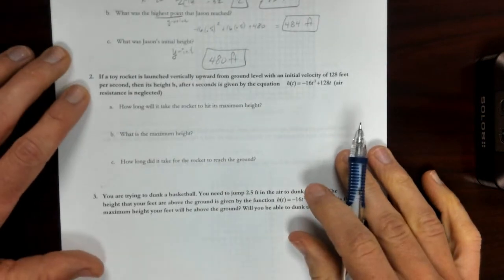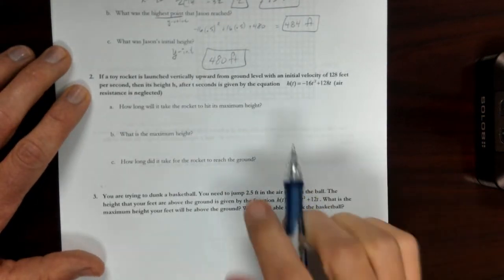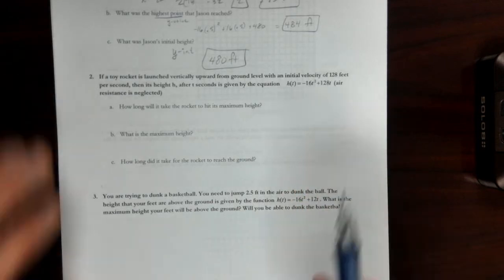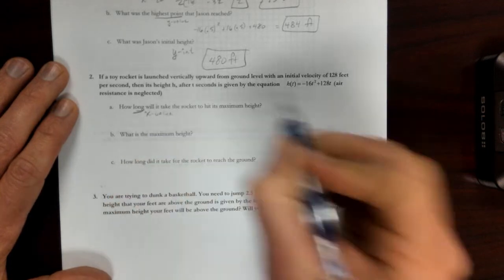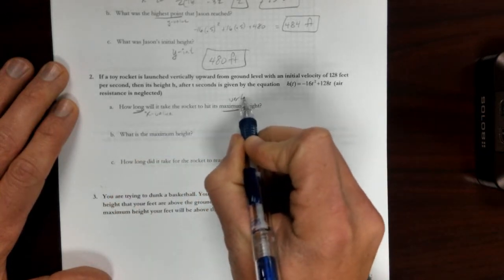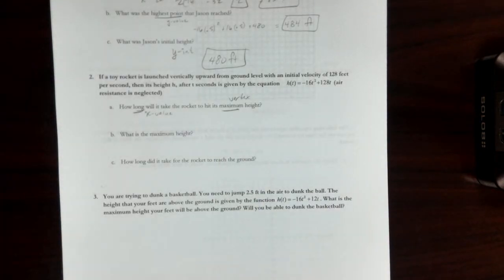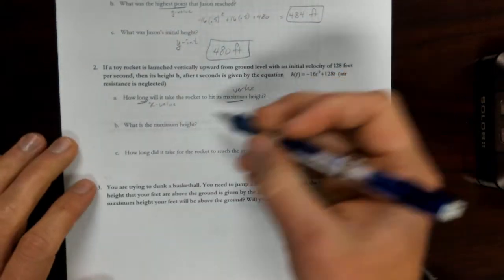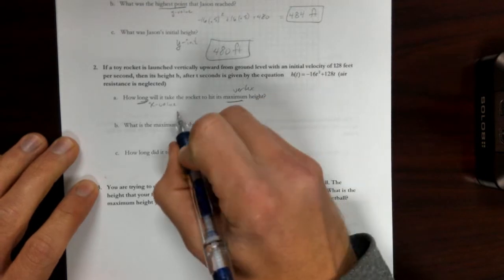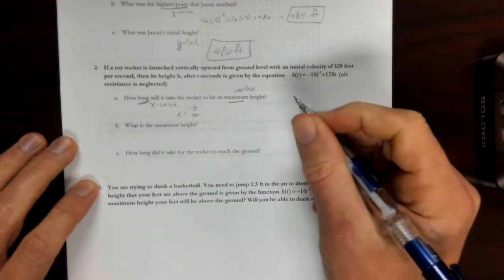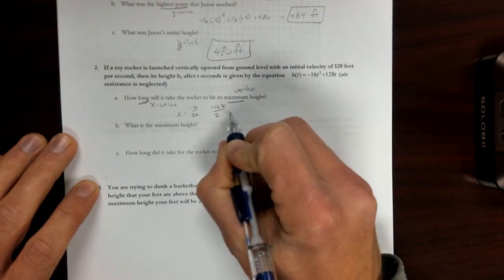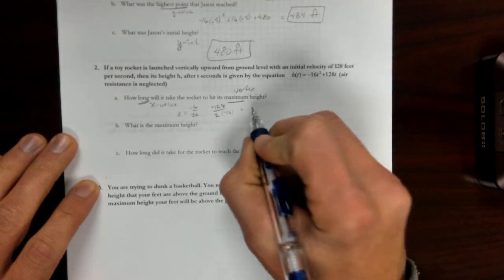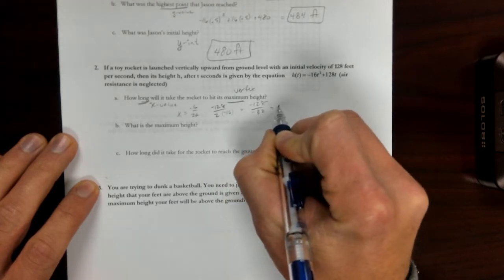Looking at number 2, it says if a toy rocket is launched vertically upward from the ground level with an initial velocity of 128 feet per second, how long, again, x value, will it take for the rocket to reach its maximum height? So again, we're looking for the vertex, the x value of my vertex. We use the axis of symmetry. So negative b, the opposite of 128 over 2 times negative 16. So I've got negative 128 over negative 32. That gives me a positive 4 seconds.